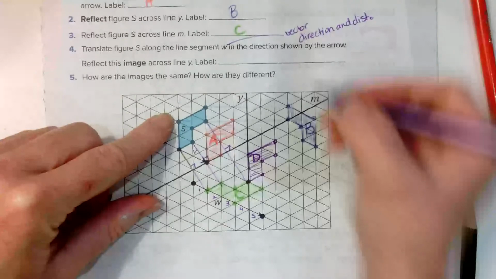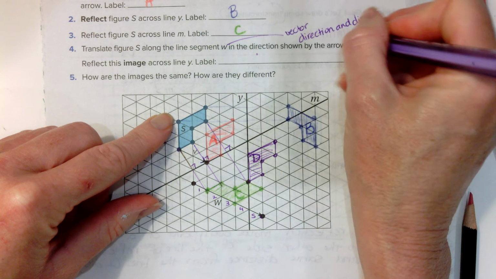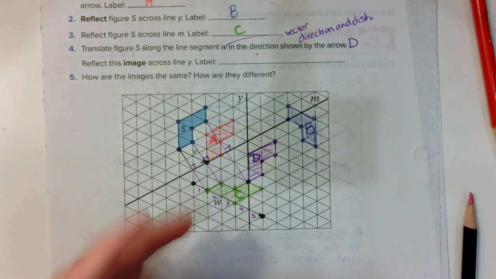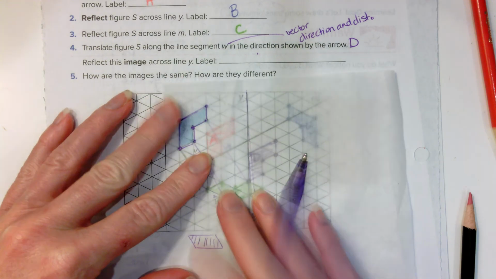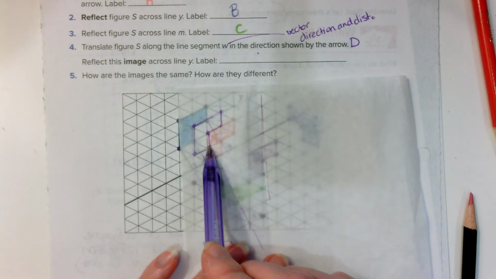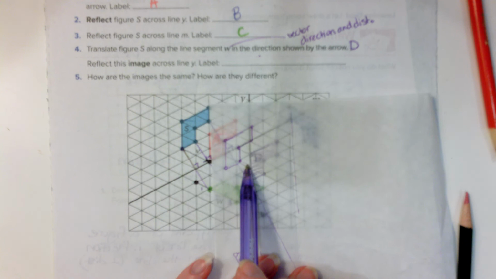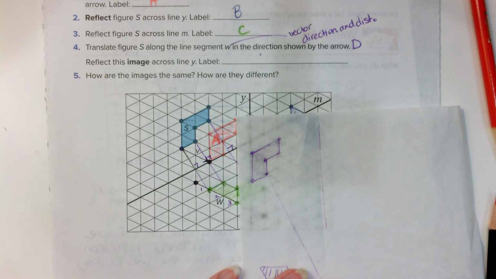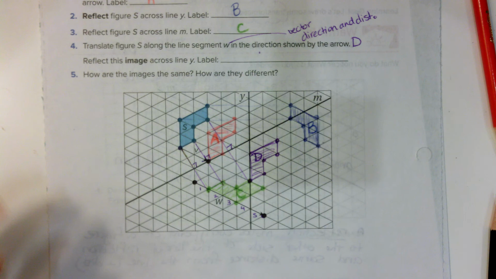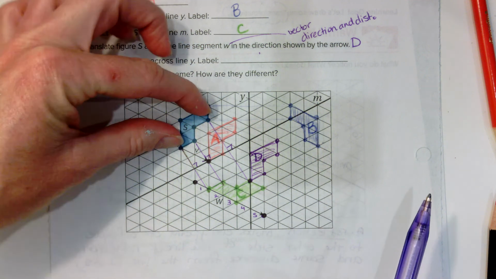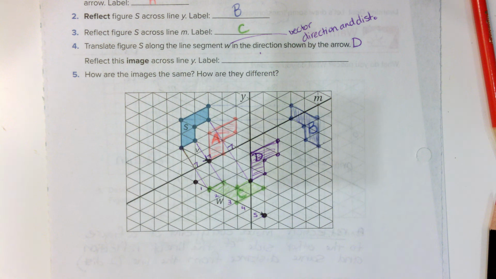This figure, put that one there. This figure is slid down 5 to the right. So you can test it even with this. The way I would do a translation is I would hold my pen here and I'd start moving it down on my triangles. 1, 2, 3, 4, 5. And I would see it line up. So you can check translations also with patty paper if you wanted to. So I didn't turn it at all. It's not reflected. It just slid over 5 down to the right.